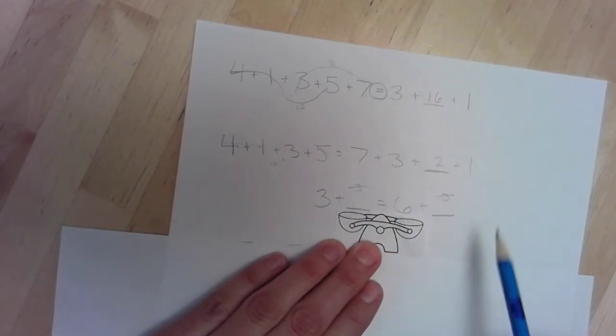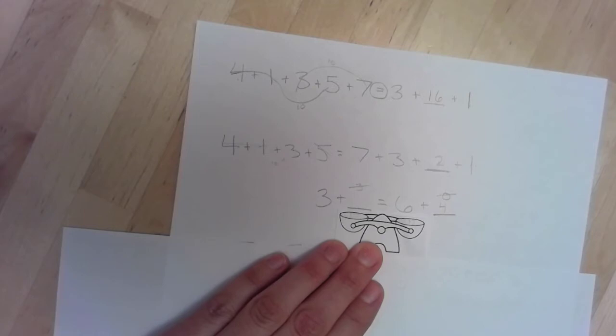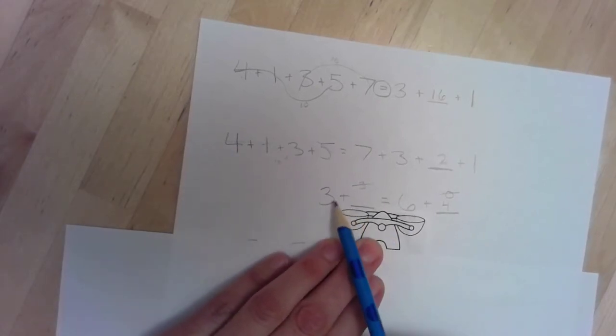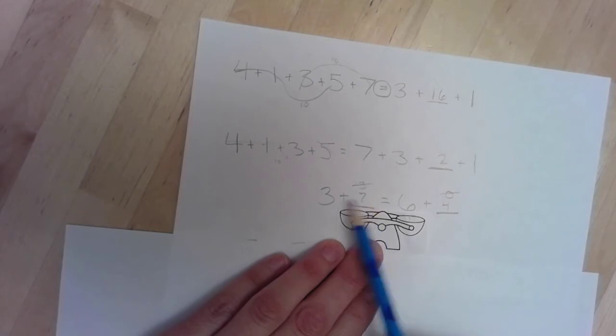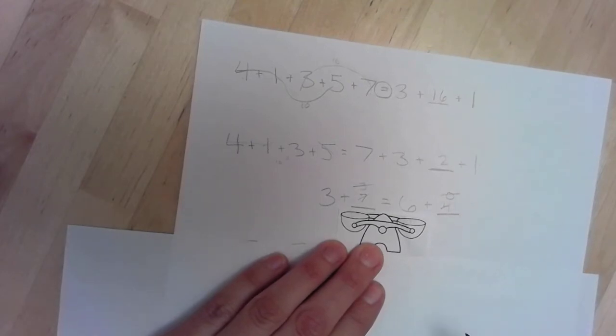Or say I put 4 in this blank. I like 6 and 4 together. That makes 10. So if I have 10 on this side and I want to balance it, I'm going to need 7 plus 3 to make 10 on this side as well. Or there's actually a bunch more answers. I could keep going on. There's actually an infinite number of answers.